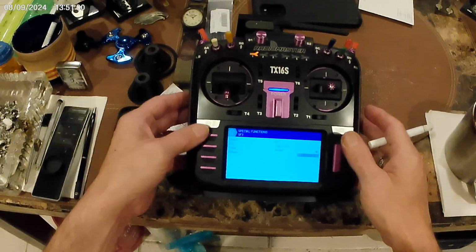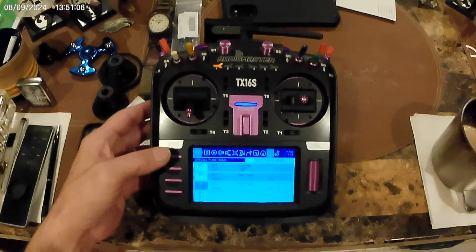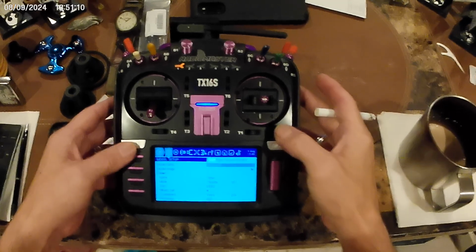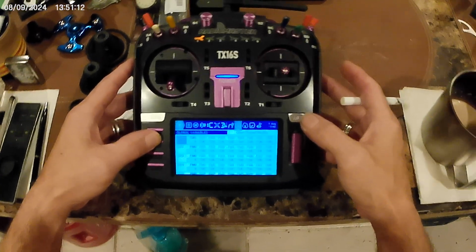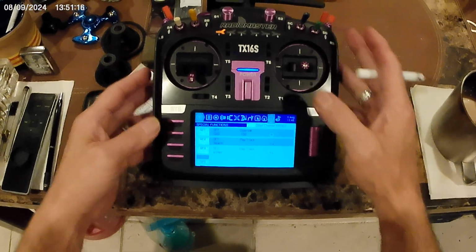Okay, that switch is set, and it's already got the throttle cut. Always put a throttle cut. I hit the wrong thing. Okay, now we go back there. Okay, now we come down here for flight mode.